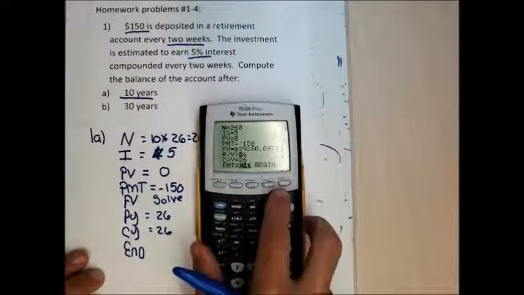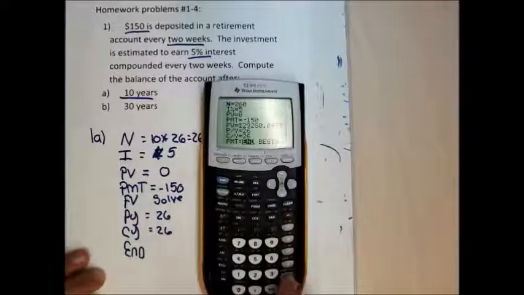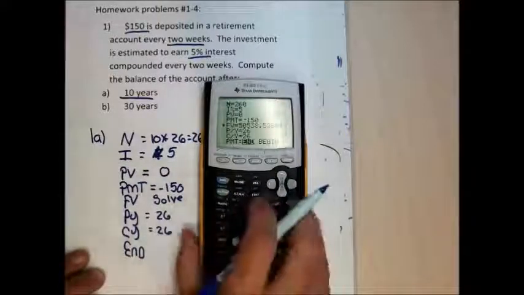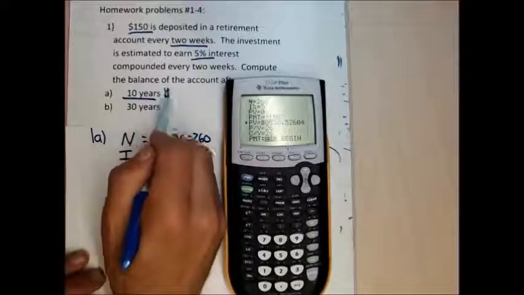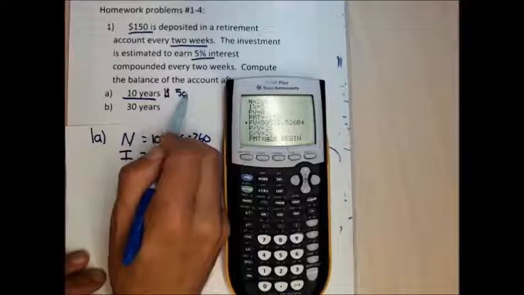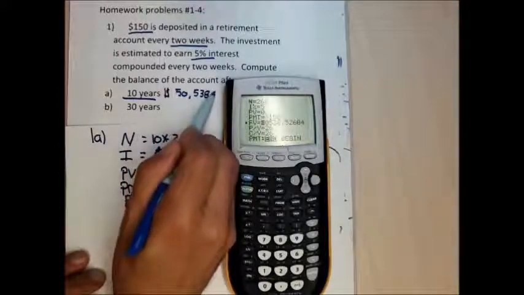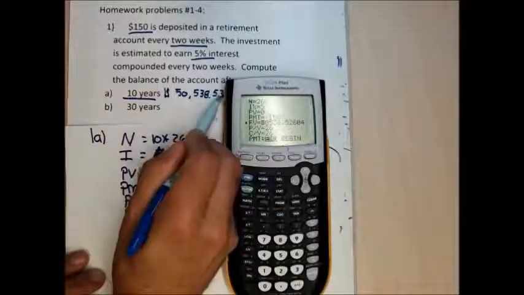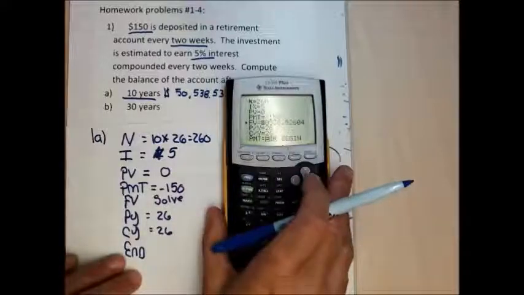I'm going to arrow up to the FV. I'm going to hit my green alpha button followed by enter and round to 2 decimals. I'm going to round that to 53 cents. For part A of number 1, I'm going to write $50,538.53 for my answer. When I go to part B, it's going to be really surprising.